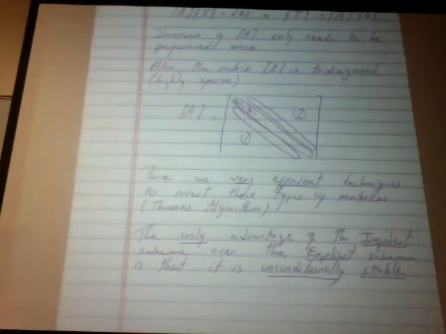The Fourier number doesn't need to be anything. You can make the Fourier number 10,000.